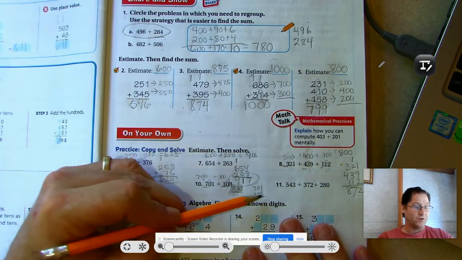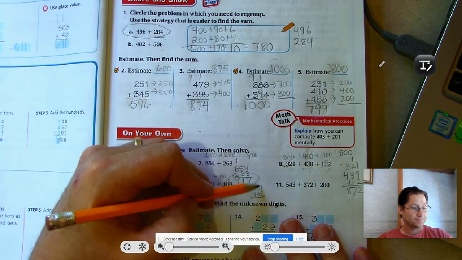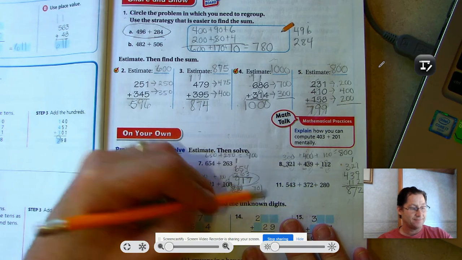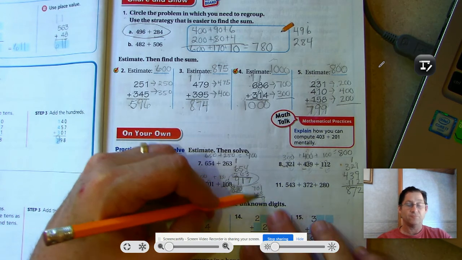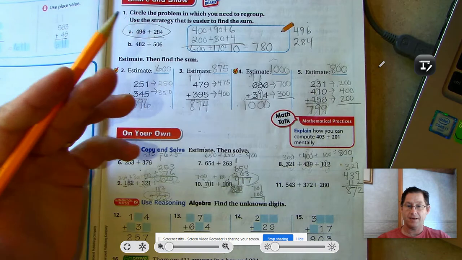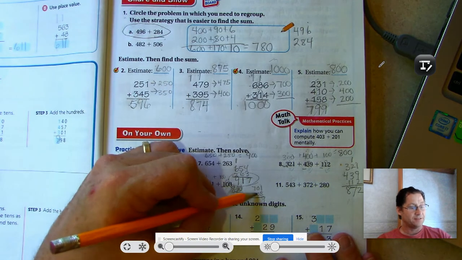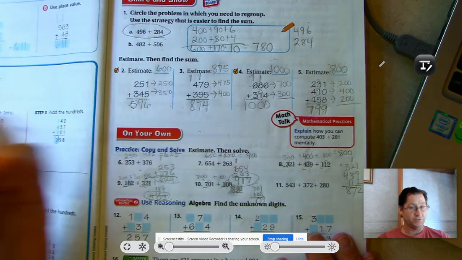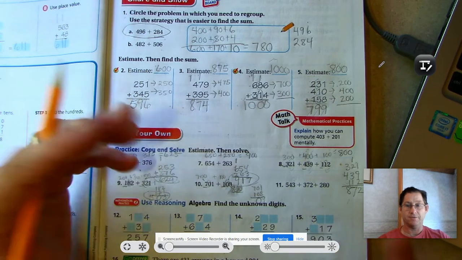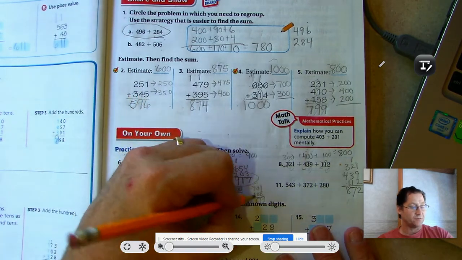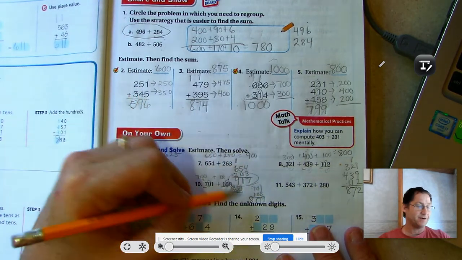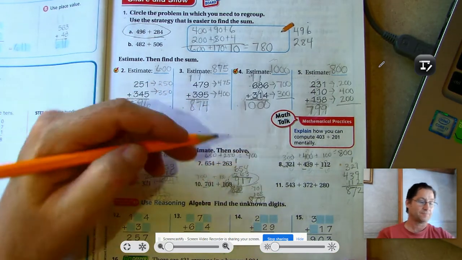Step 1, we know, is to add the ones. 8 and 1 is 9. No tens, we don't have to regroup. 9 or less, we don't need to regroup. 0 tens, 0 tens, 0. No need to regroup. 700 plus 100, 800. 809 is in the neighborhood of 800.